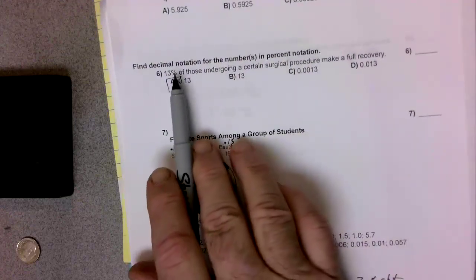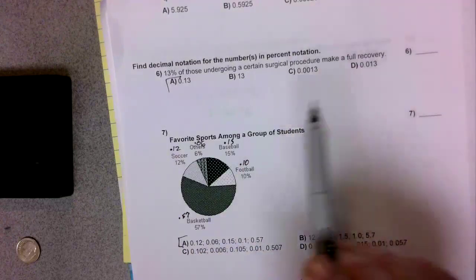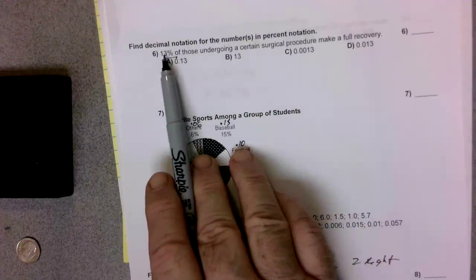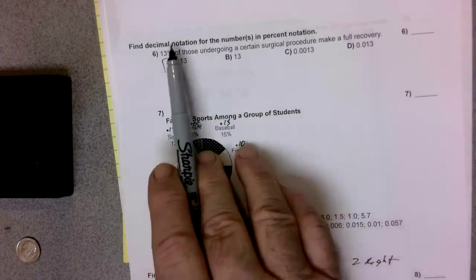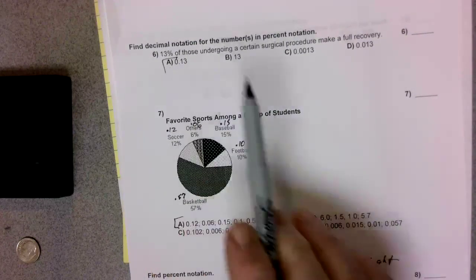Now we want to go the other way. We want to start with a percent. No, I'm sorry. We're still on these. So we are still trying to find the decimal notation. So we drop percent, move decimal to left.